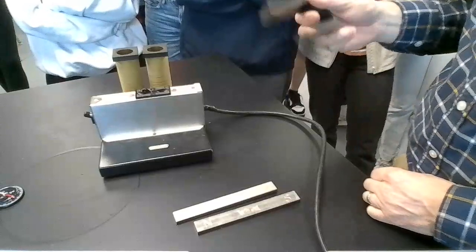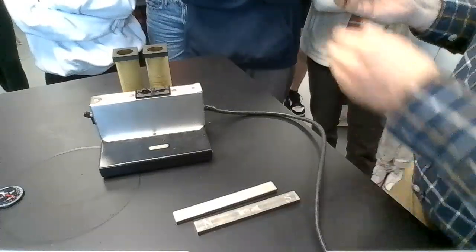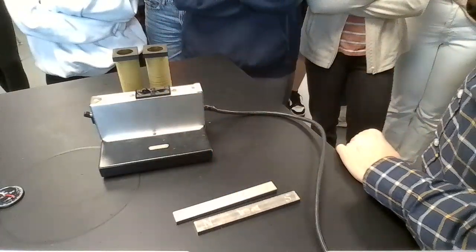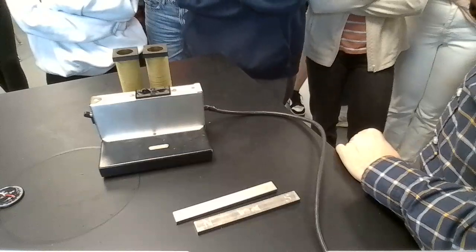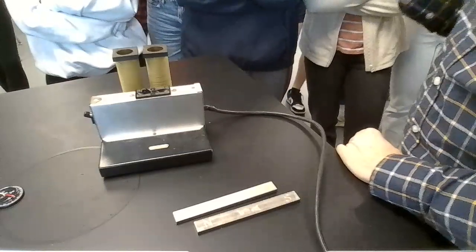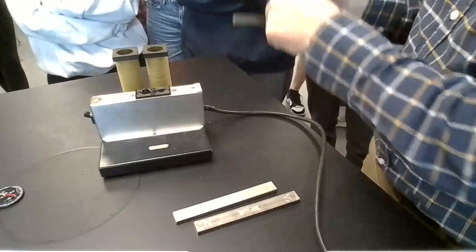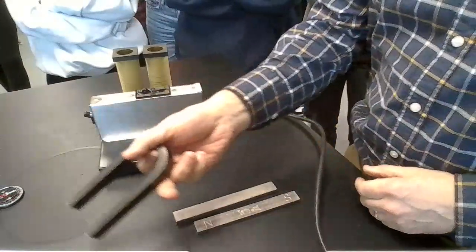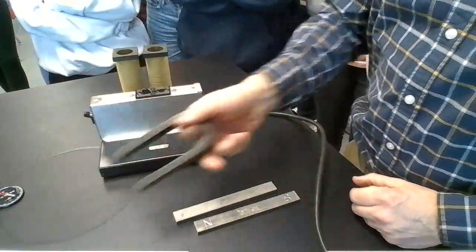So now what do you think happened to that? It's fine, it's just the same. A horseshoe magnet is just a bar magnet that's been bent. I don't know which one's north or south, but it works. One's north, one's south. Affecting the magnet a little bit. Whoa. Crazy.